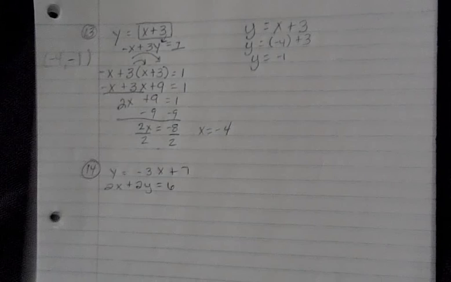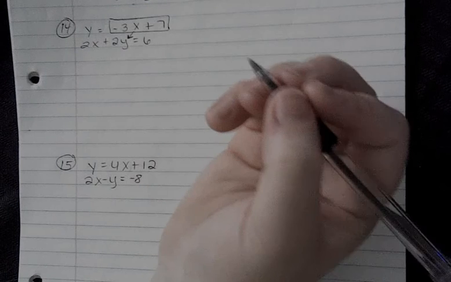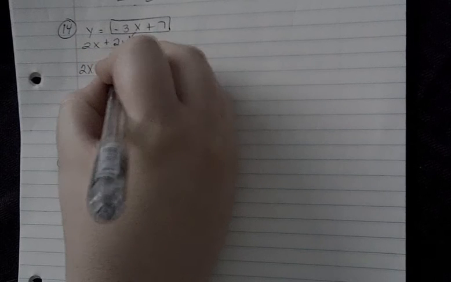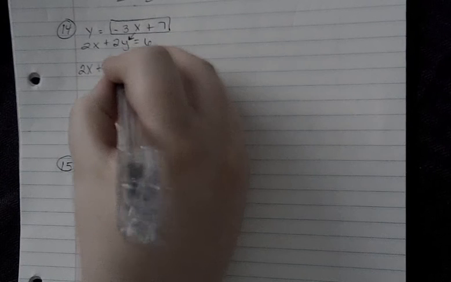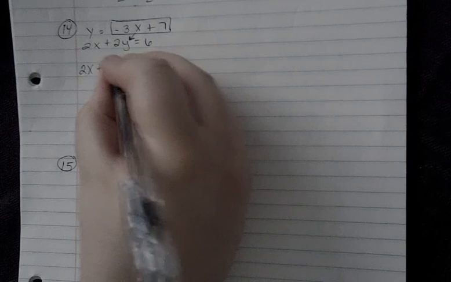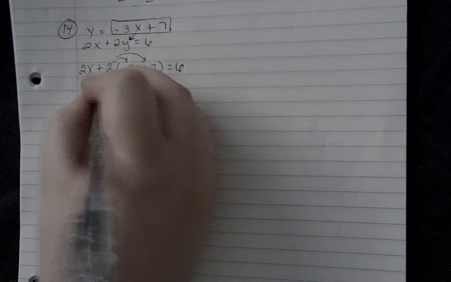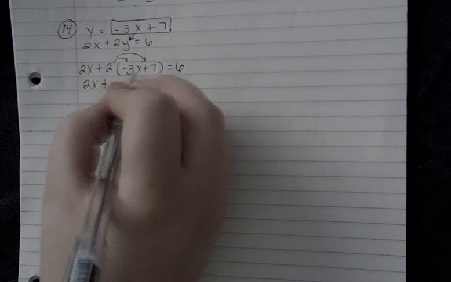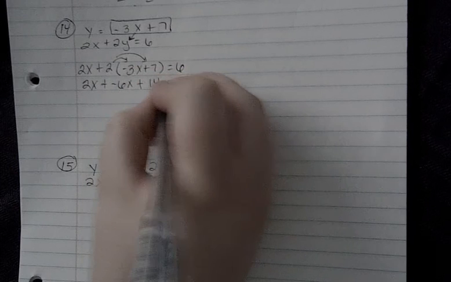Number 14. I've got negative 3x plus 7, and I'm going to plug it into the y value of the other equation. So I get 2x plus 2, and instead of writing the y, because it's y equals, I'm going to write negative 3x plus 7. Now I distribute my 2 to get 2x, and then 2 times negative 3x is negative 6x, and then that's a plus 14 equals 6.